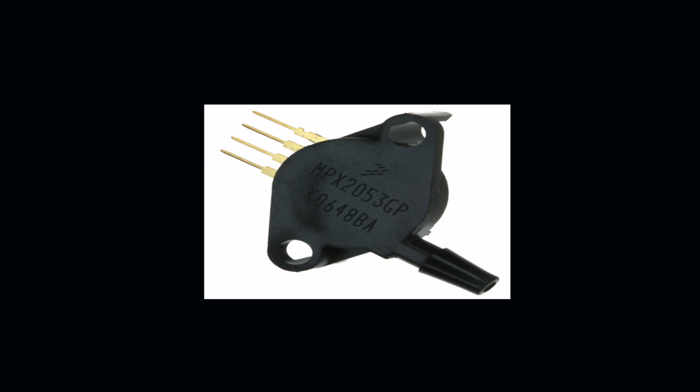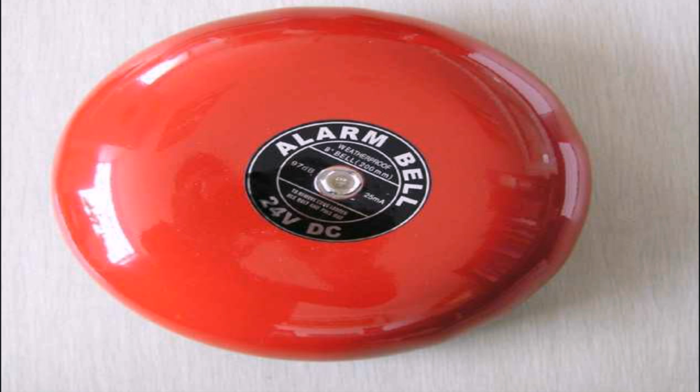Then the pressure sensor. MPX2053D is a device silicon piezoresistive pressure sensor providing a highly accurate and linear voltage output directly proportional to the applied pressure. The pressure sensor is inserted into the soil and measures the corresponding pressure, which is then given to the ADC. This is an alarm which is used to alert the local natives, and a 24 volt power supply is given to it. It is connected to the comparator logic, and if the comparator gives a positive signal, the alarm rings.